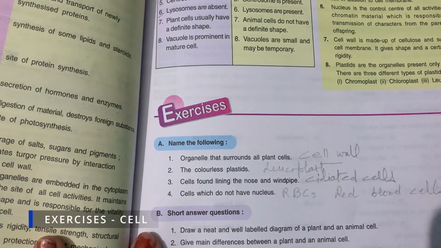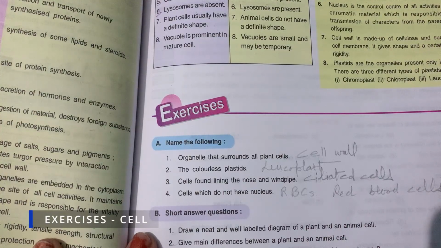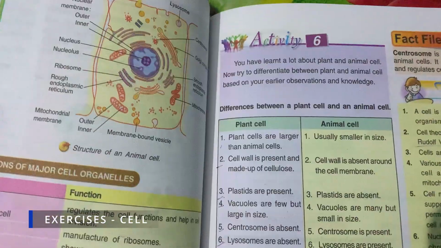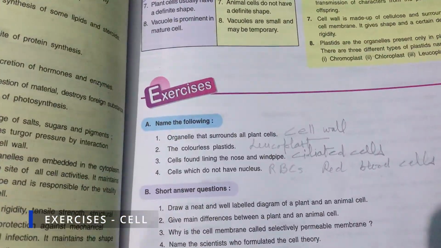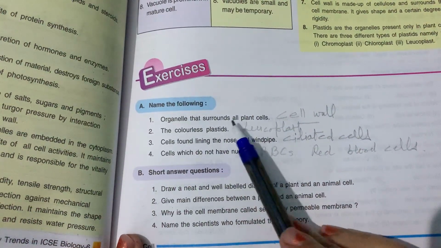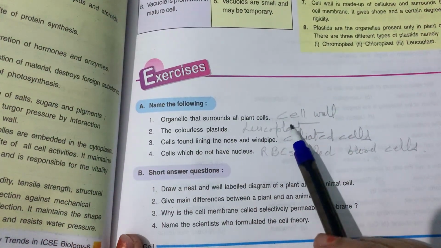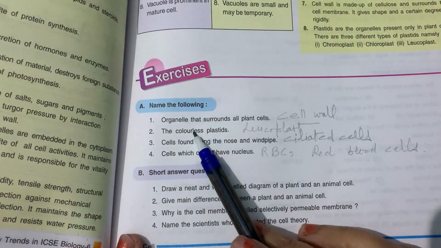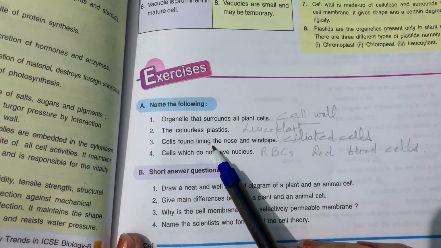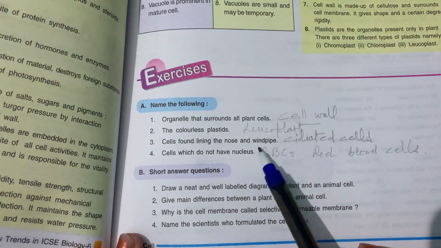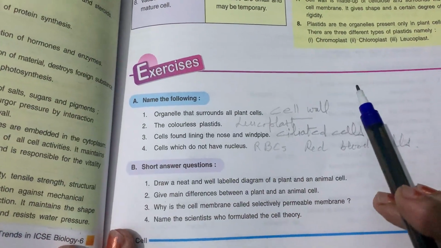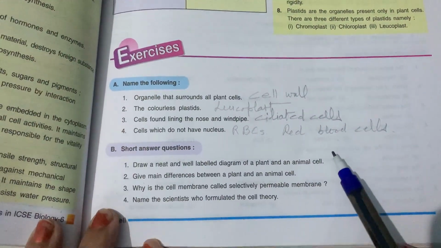Today I am taking class 6 ICSE board biology, the exercise of the chapter The Cell. First question: name the following. The organelle that surrounds all plant cells is called the cell wall. The colorless plastids are leucoplasts. Cells found lining the nose and windpipe are ciliated cells. Cells which do not have a nucleus are RBCs, or red blood cells.